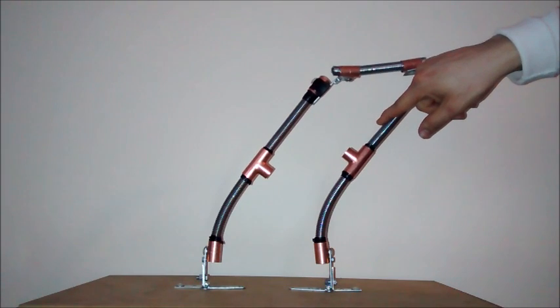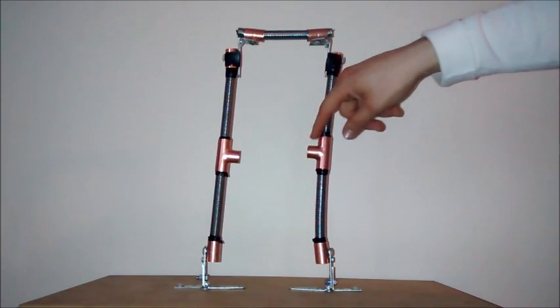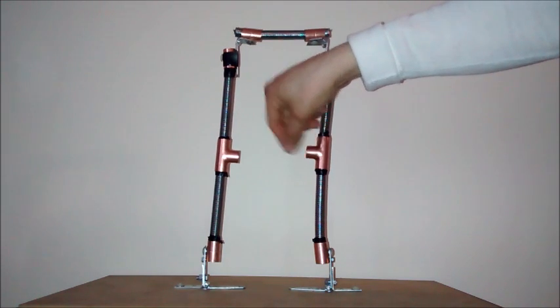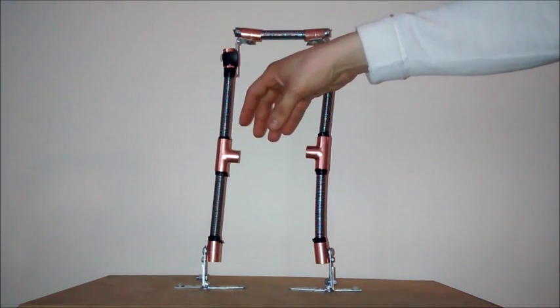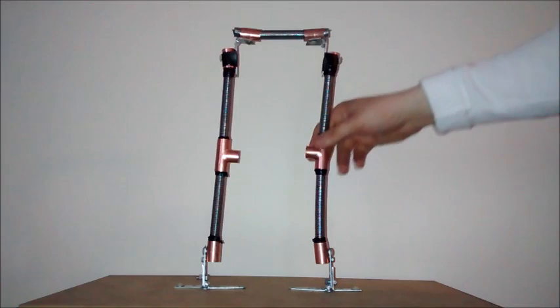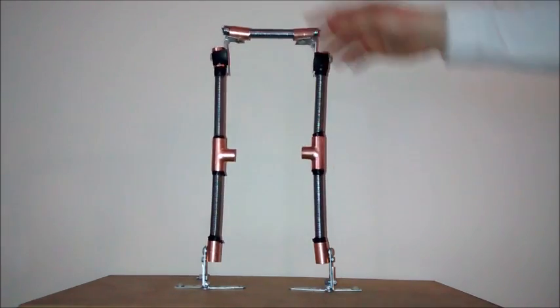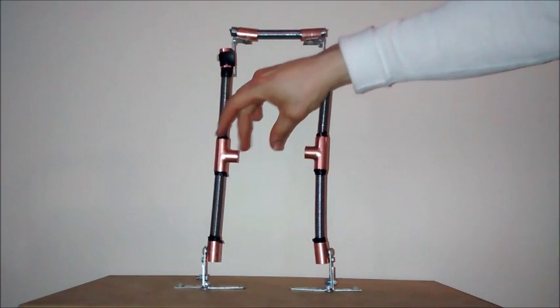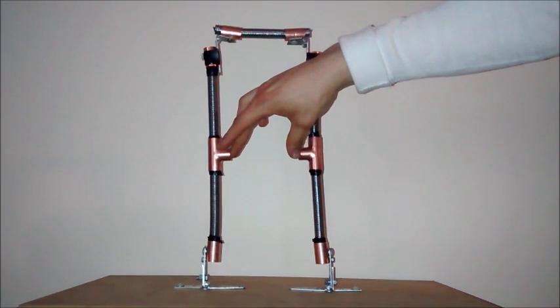The structure is still standing, but again, you would need a connection here to make the structure stable 100%, so it won't fall on its own. As you can see, it's still a little bit wobbly here. So as soon as you add the connection here, the structure will stand on its feet.